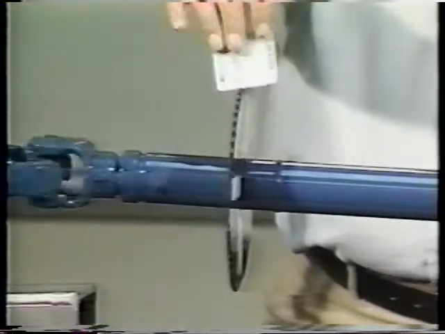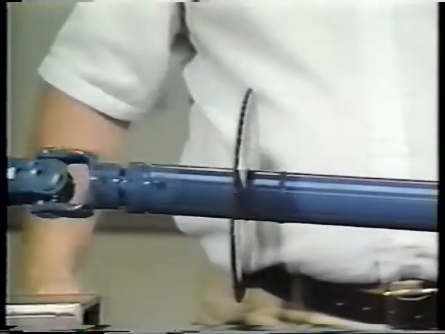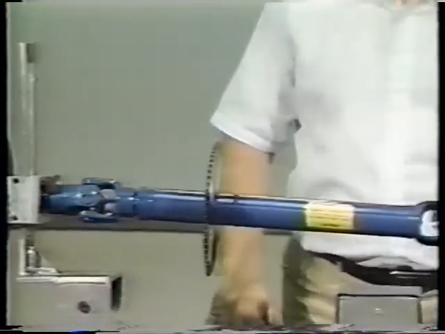I think you can hear that rising and falling in pitch. All right, let's see if we can figure out what's happening here, or why this is taking place.